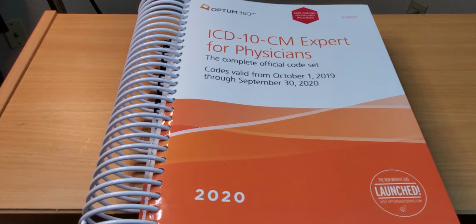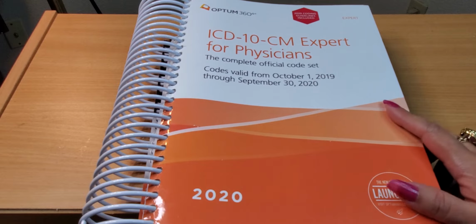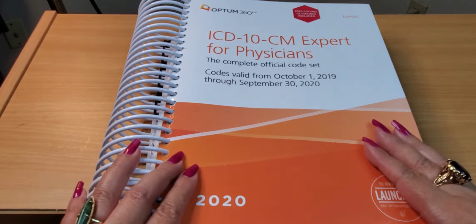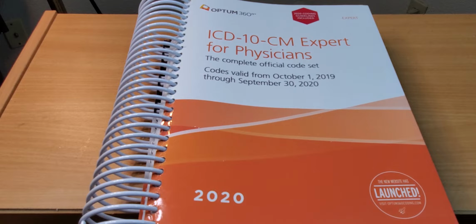All right. So I will start off by saying this. There are many different types of publishers for the ICD-10-CM book, right? And each one of them has their own pluses. Each one of them has their own little things that make their book special. For me, I really prefer the Optum 360 coding books, and you may have heard me. If you've been with my channel for a while, you guys know how freaked out I get about books. I love books. I'm a huge book lover.